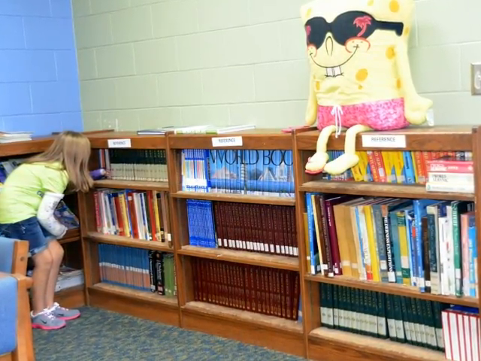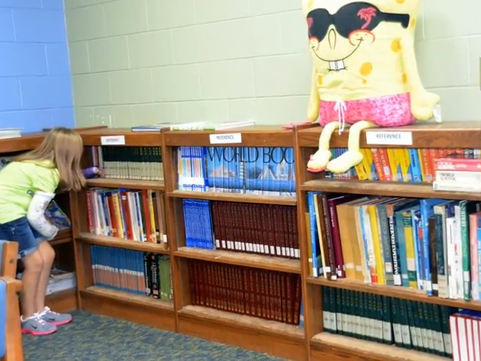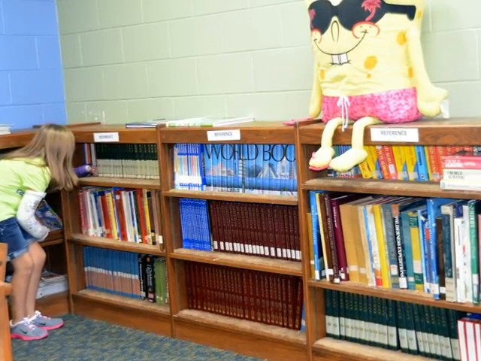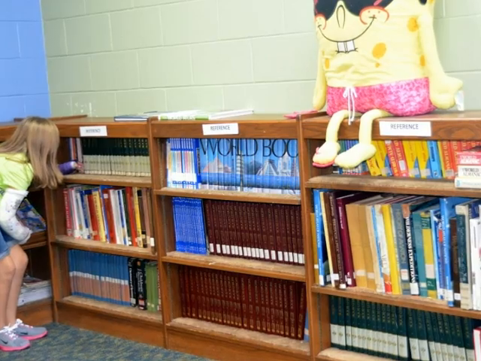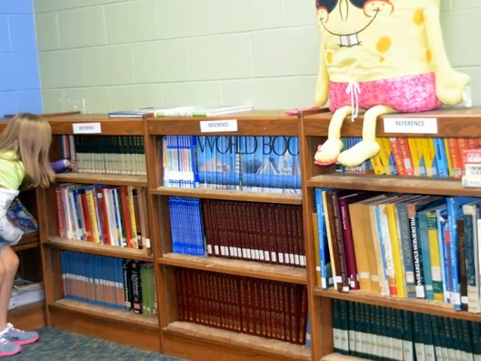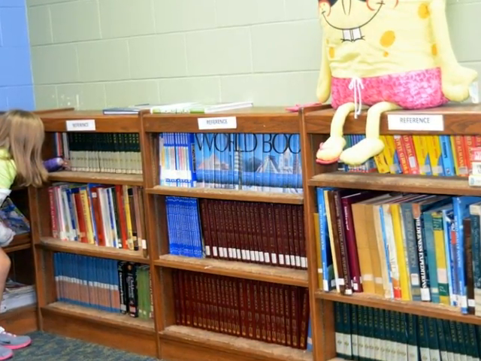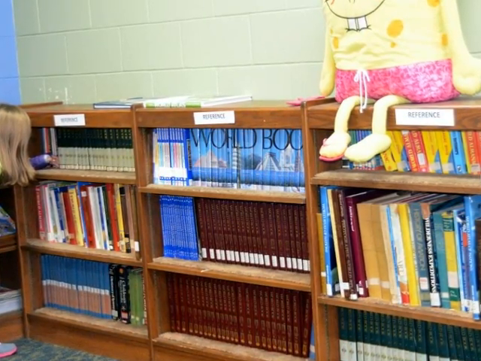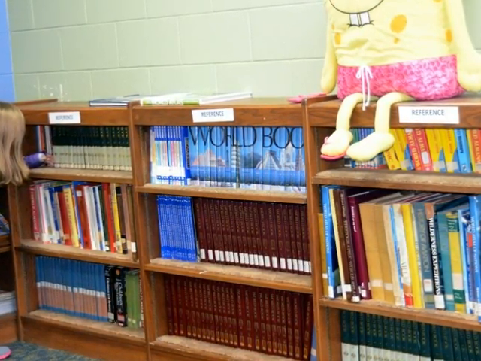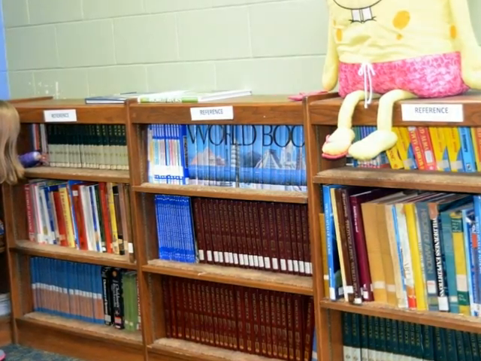Close to our nonfiction section, we come to our reference section. Here you will find encyclopedias, dictionaries, and atlases and globes. These materials are very special and have to be used inside the Media Center. They are not allowed to be checked out, but are for everyone to share. Let's examine what each of these reference materials has to offer.